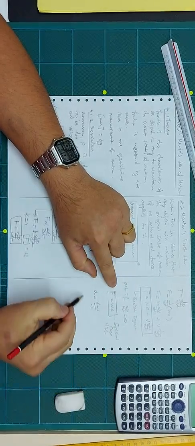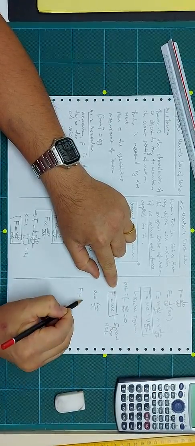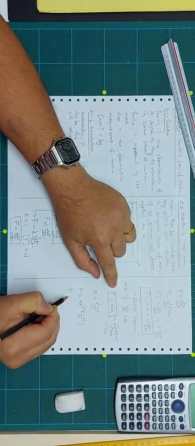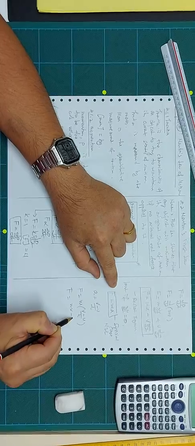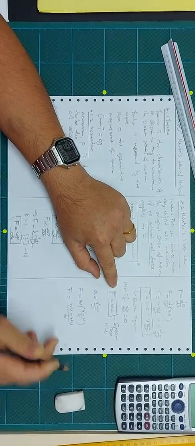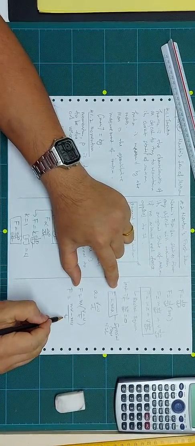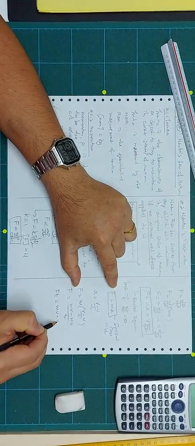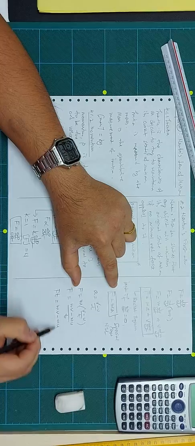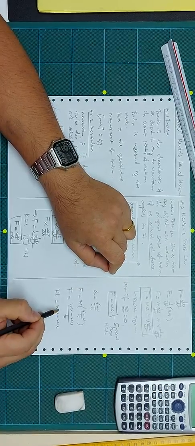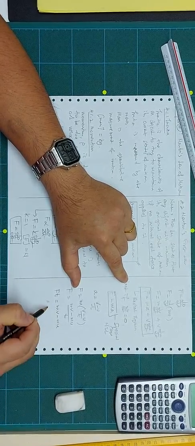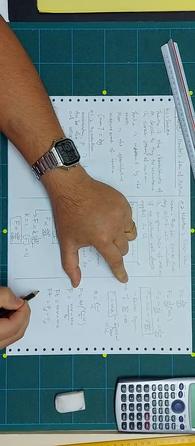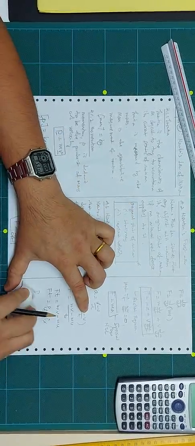If we put this in, we have F equal to m(v minus u) over t, then F equal to (mv minus mu) over t. We move the t over to this side, so Ft is equal to mv minus mu. This is final momentum minus initial momentum.